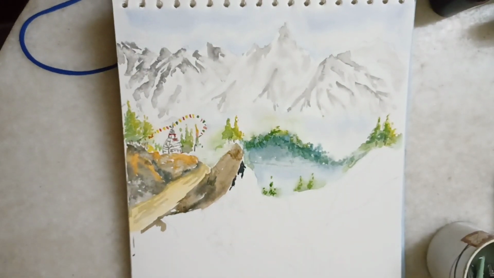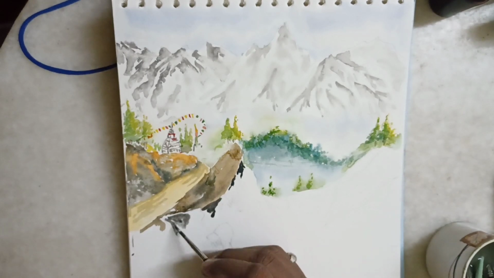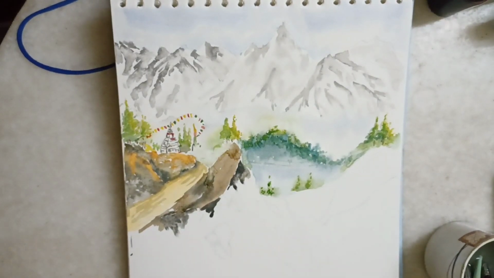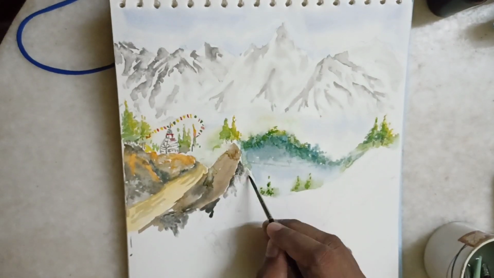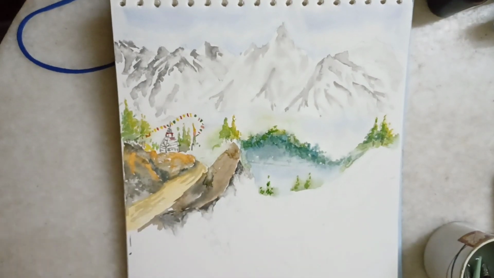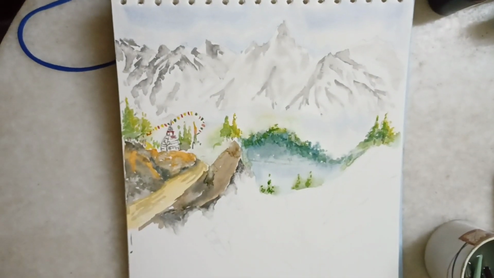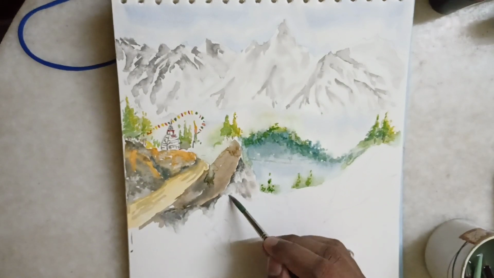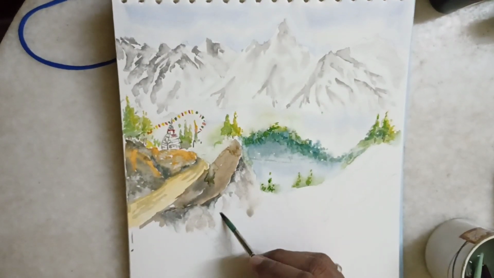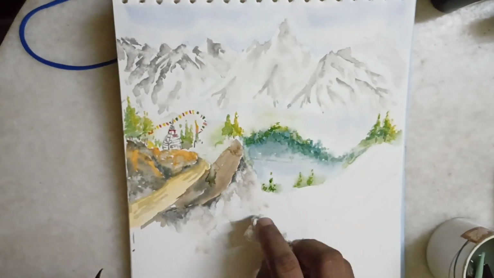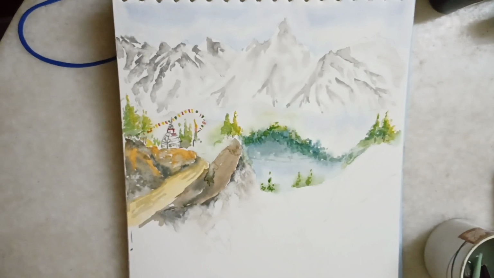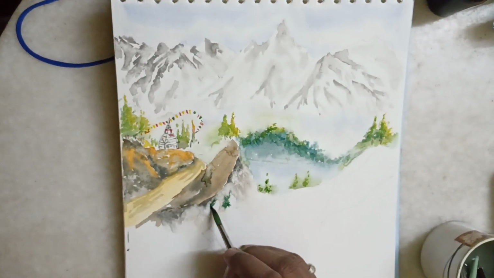In this rocky part I am using the colors of the burnt sienna, ivory black, and cobalt blue to some extent. And also somewhere I am using the cadmium red. Now I am mixing the colors with the watery effect, because the portion where the light falls, and on the downward side, will be darker.